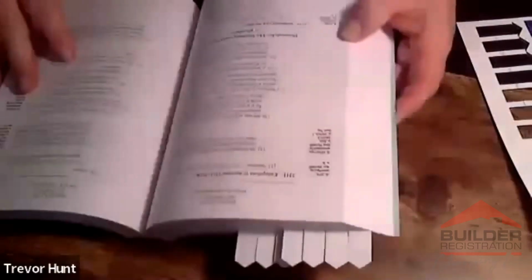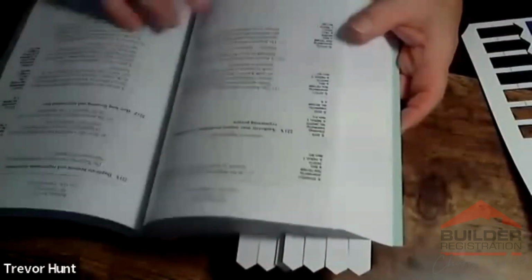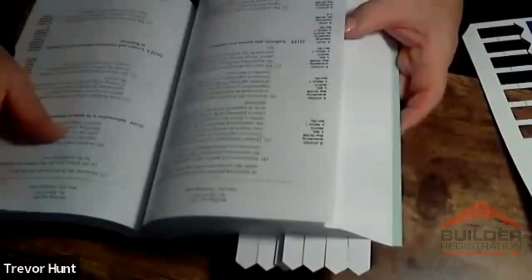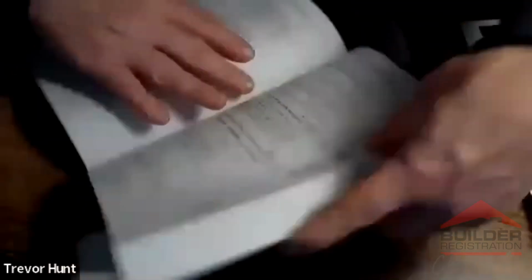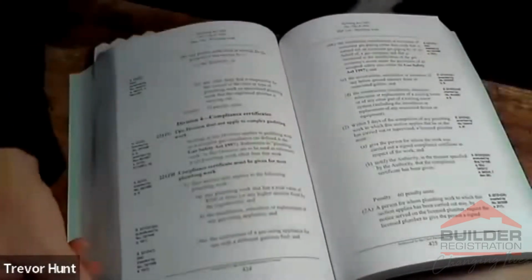So let me jump in and find that. 221ZH in this particular book is page 424. And that is where I'm going to be putting my plumbing certificate down this bottom corner. So that's going to be on the bottom of page 425 for me.